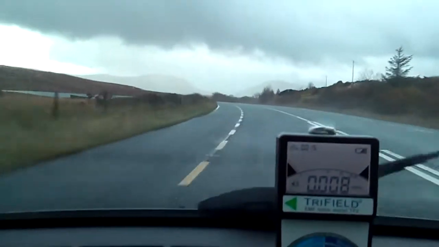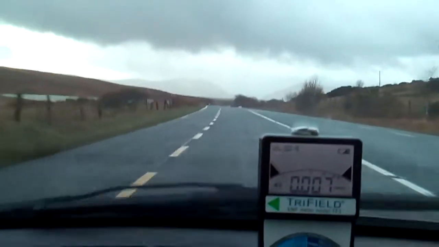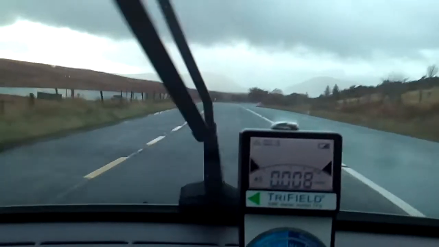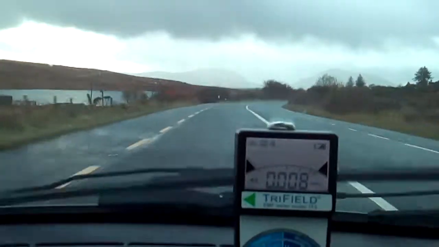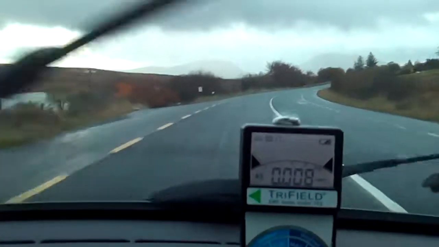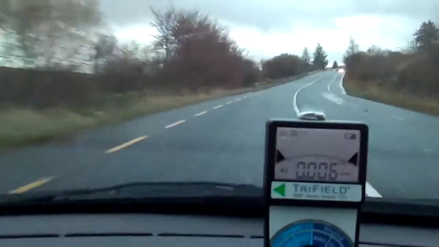We are currently in Donegal, and we're just about to go through Barnesmore Gap, so obviously we expect minimal readings, because it's not built up. It should be a quiet spot for RF.